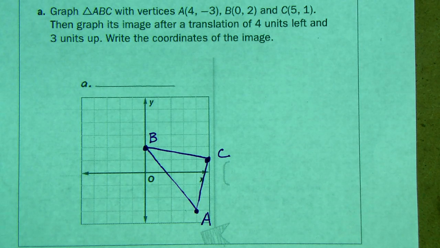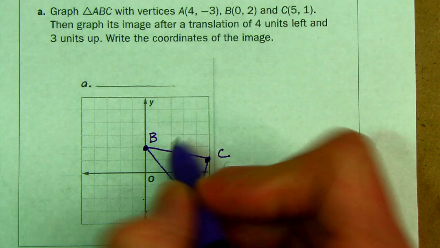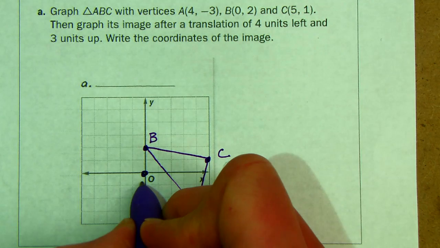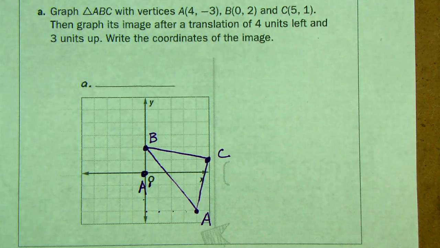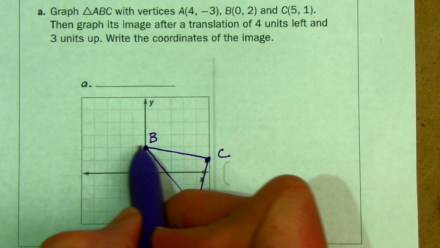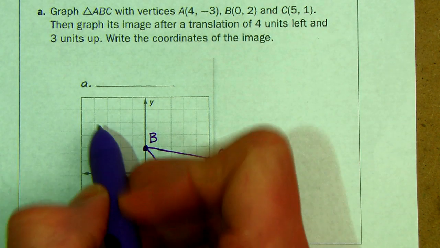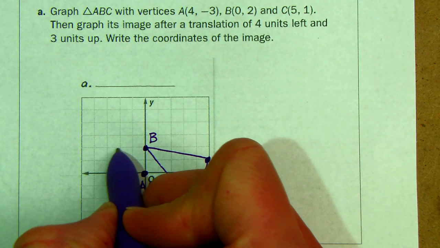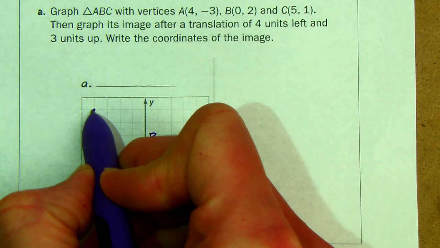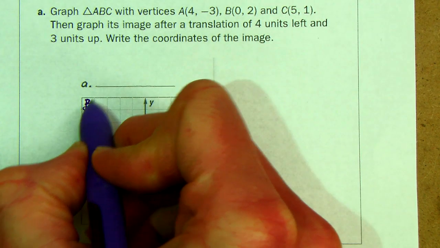Now, I just go from each point. So if I start at A, 4 left, 1, 2, 3, 4, and 3 up. And there, look at that, A, which I'm going to label A prime with the apostrophe, is at 0, 0. Okay, go to B, 4 left, 3 up. 1, 2, 3, 4, 1, 2, oops, I lost my track. 1, 2, 3, 4, 1, 2, 3. There is B prime. And the last one, 4 left, 1, 2, 3 up.